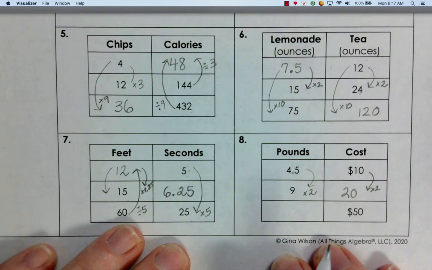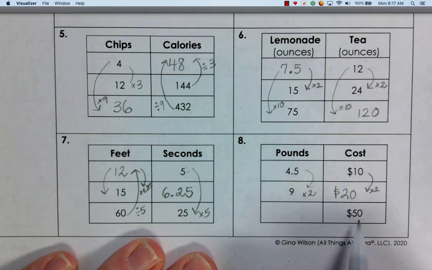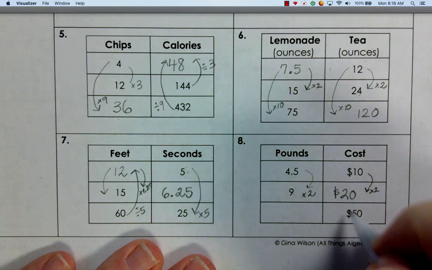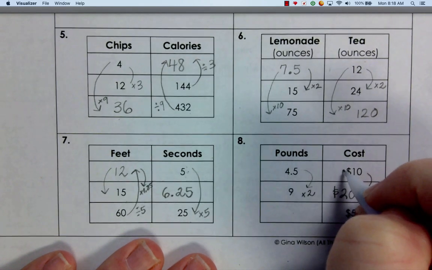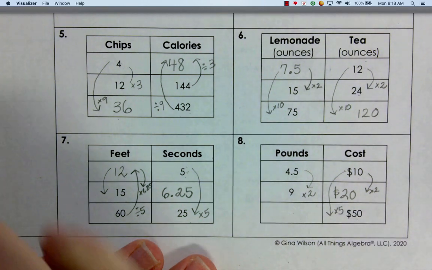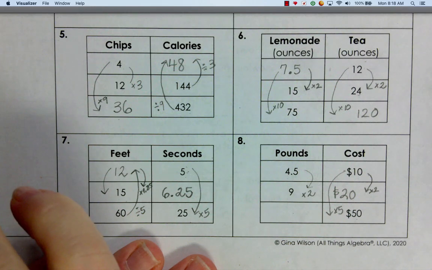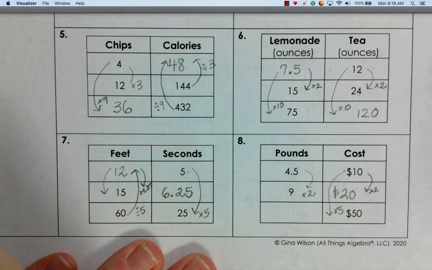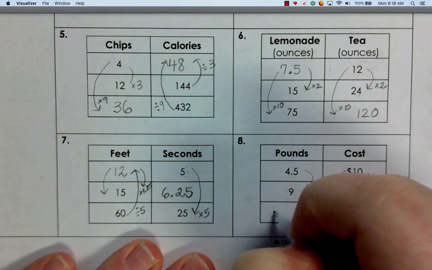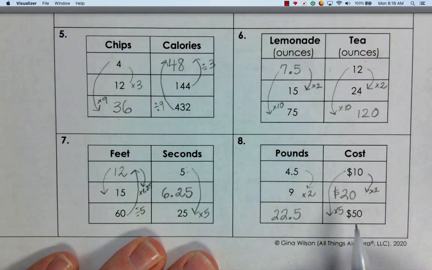Okay, but now I need to know, how do I find how many pounds can I get for $50? So 10 times 5. Okay, so I'm going to do 5 times 4.5, and I get 22.5. So for 22.5 pounds of whatever we're buying, it's $50. Okay.